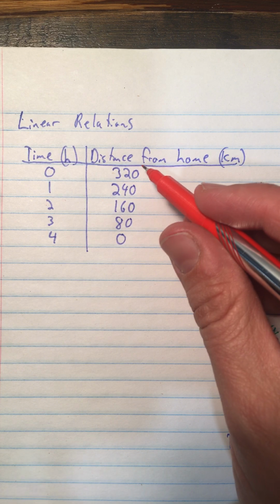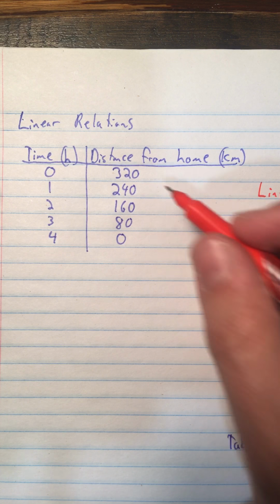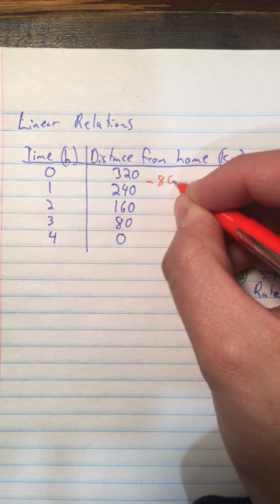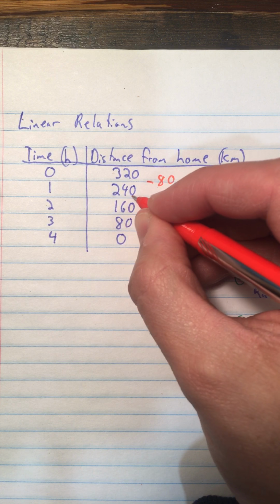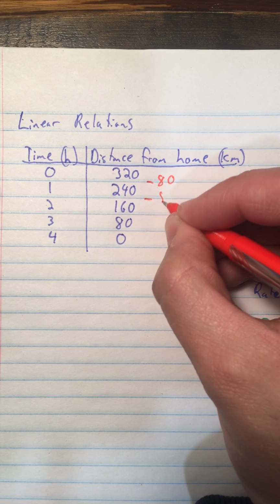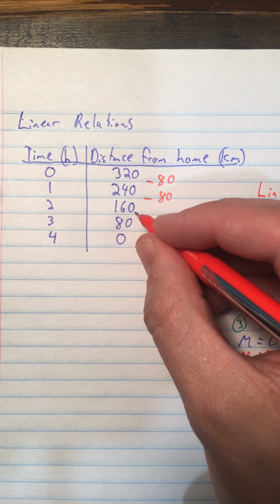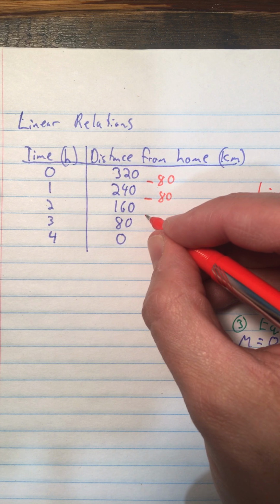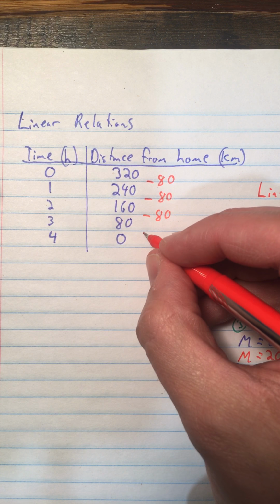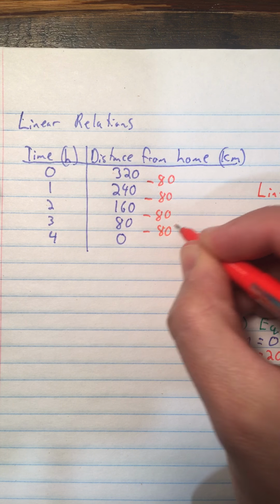Let's see how we get from 320 to 240. Well, how did we get from 320 to 240? We went down 80 kilometers. How do we get from 240 to 160? We went down, represented by negative, 80 kilometers. How do we get from 160 to 80? Again, we go down 80 kilometers. And how do we go from 80 to 0? Again, we go down 80 kilometers.